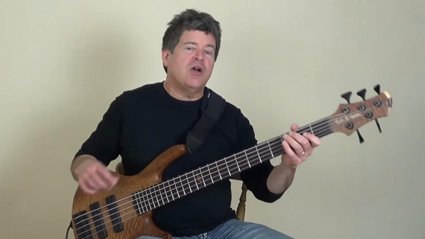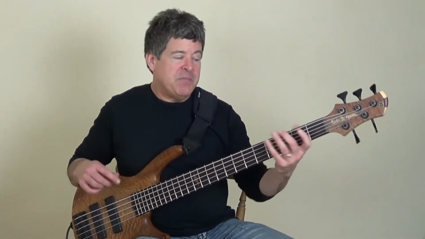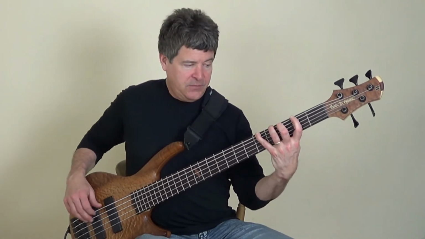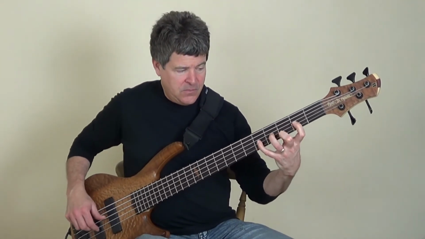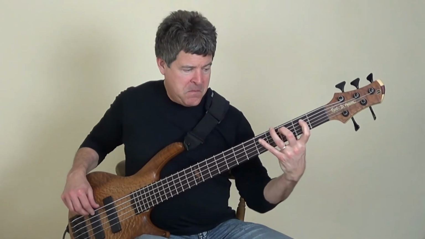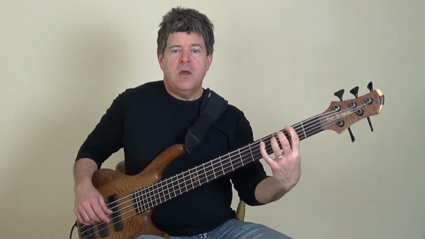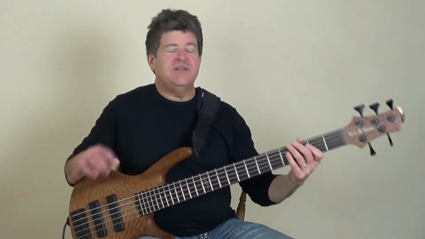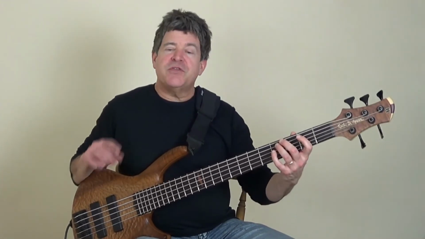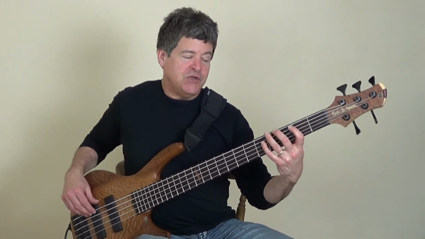Then on F sharp 7 flat 9, I'm back to 5. On B7 flat 9, I'm taking it from the 3rd, first variation.